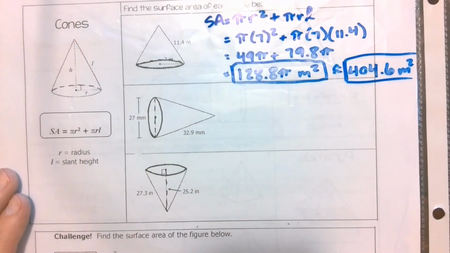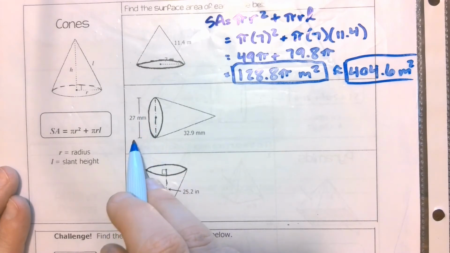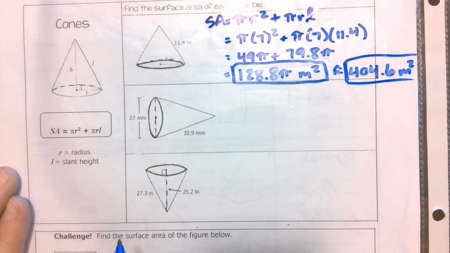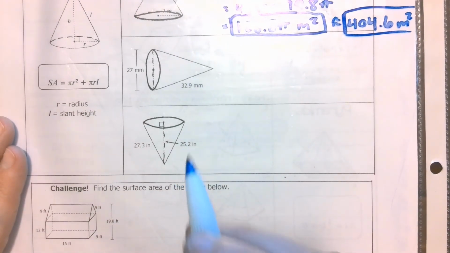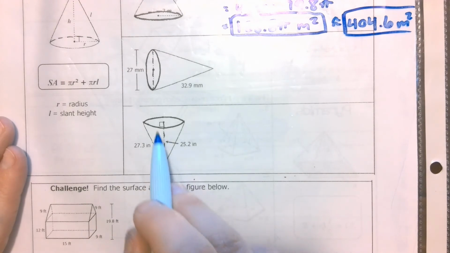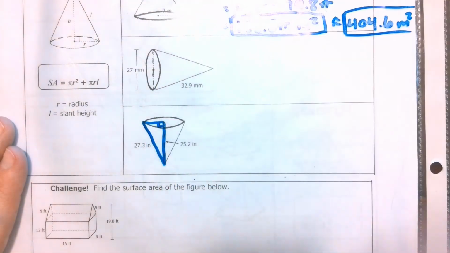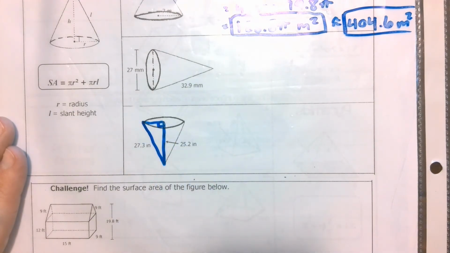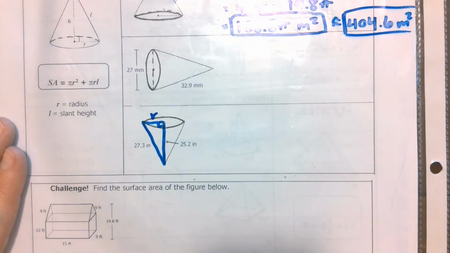So some things to remember on the other ones. We're not going to go through any more examples for the cone, but make sure that you're choosing the radius. On the second example, I would have to cut the diameter in half to use my radius. And then just like the examples we were looking at for the pyramid, if I'm not given the slant height, or actually in this case, I'm not given the radius, but I can still turn that height, half of the base, and the slant height into a right triangle. And just like I did on the pyramid example, I can use the Pythagorean theorem to find the radius.